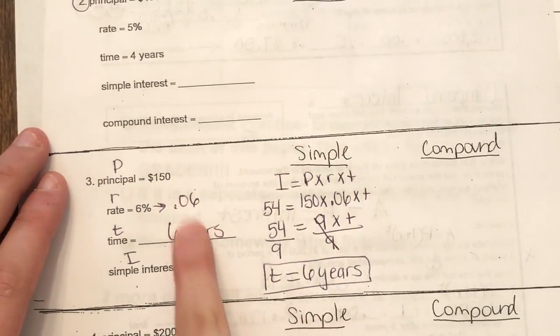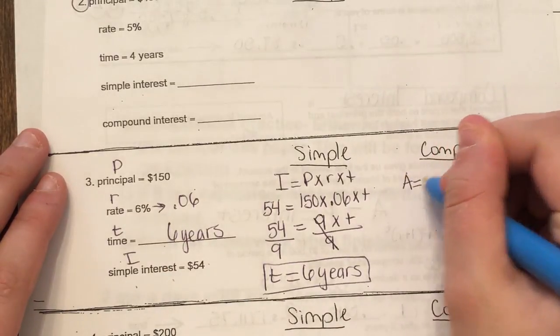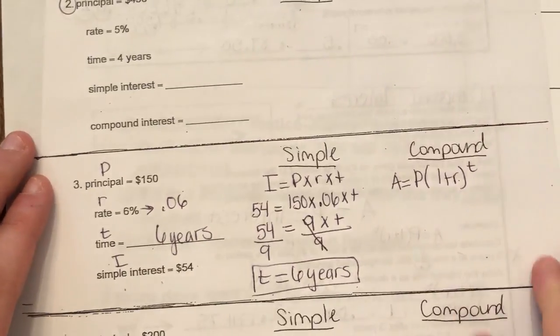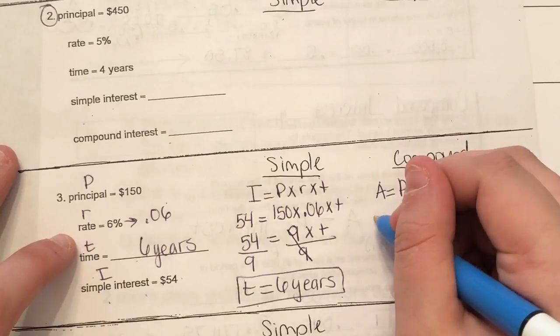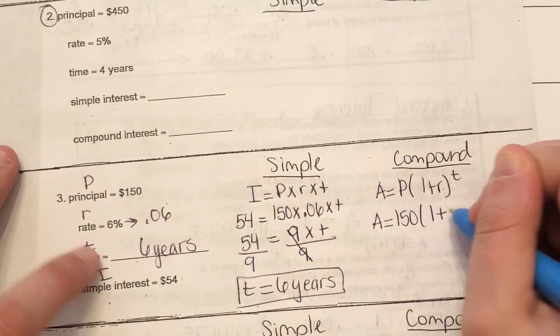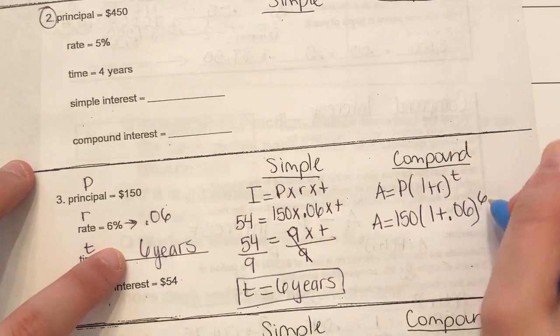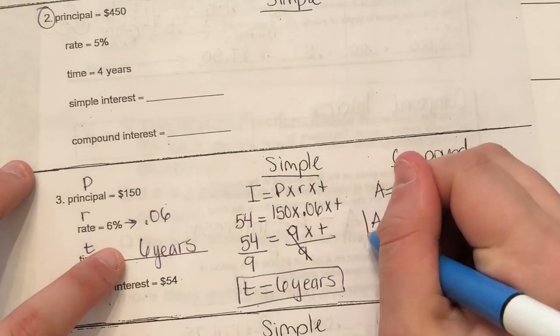Okay, compound, now you just plug it in. A equals P times (1 plus R) to the T power in parentheses. I don't know my A. 150, 1 plus my rate as a decimal, with my years as an exponent. All right, so that's my compound interest.